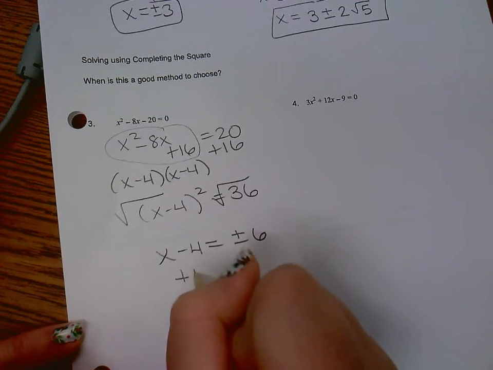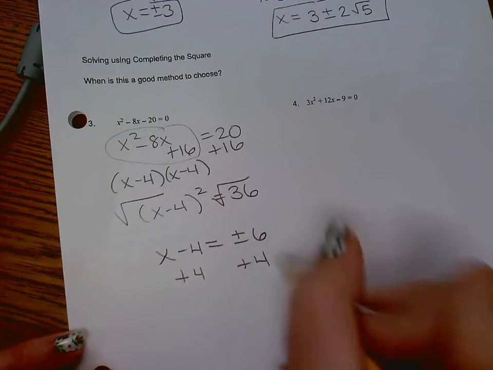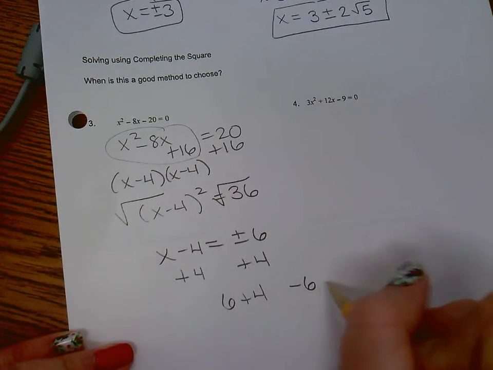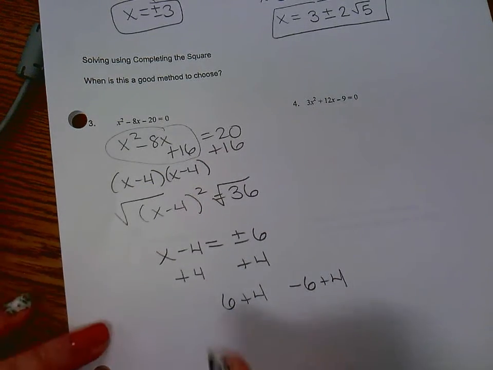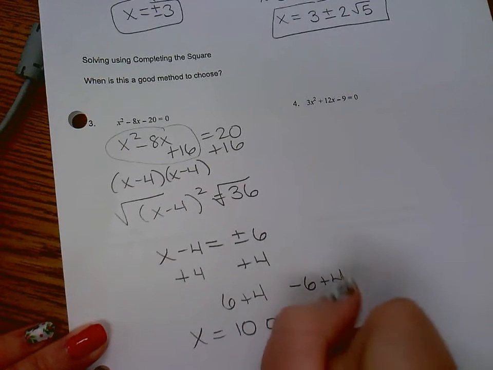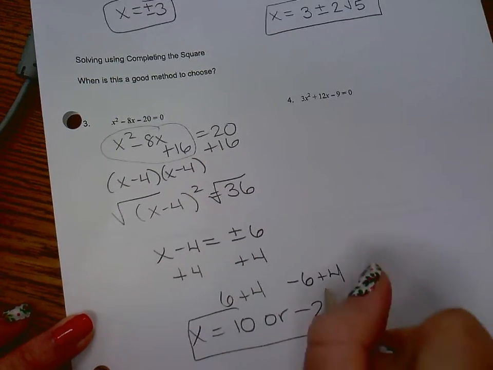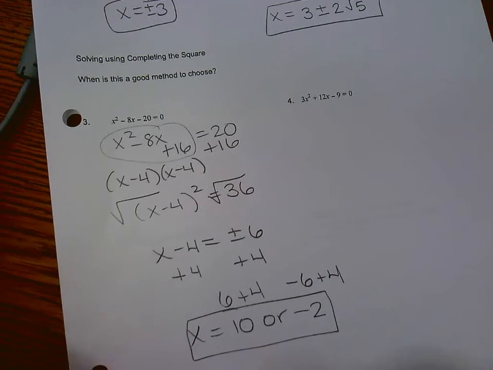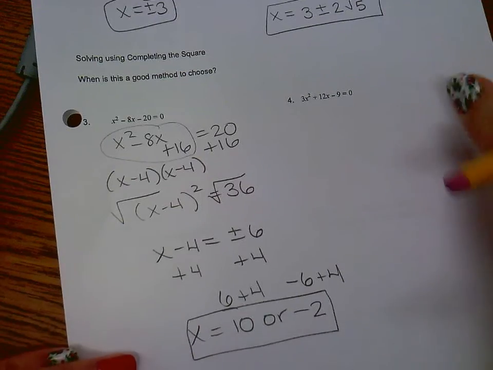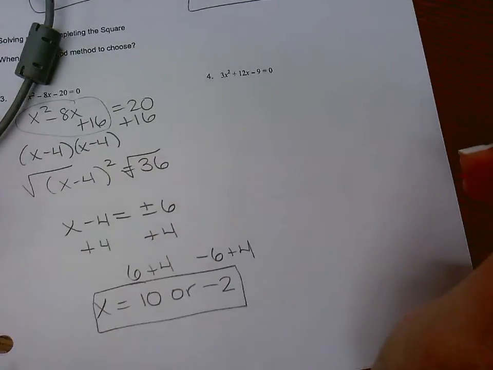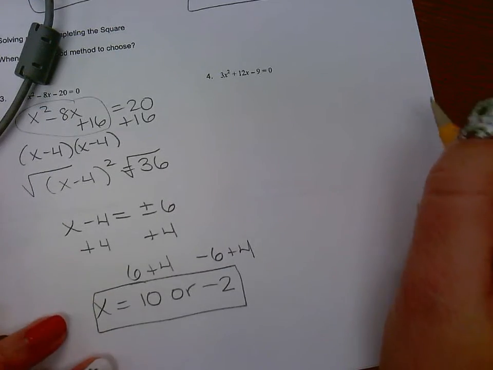So when I go adding 4, I actually want to take positive 6 and add 4, and negative 6 and add 4, to get my two solutions. So my two solutions are that x could either be 10 or negative 2. And if I'm going too fast for you, just pause the video so that you can catch up. This is supposed to be just kind of a quick run through again of the other methods. There's a video on each of these methods if you want to go through those videos again.